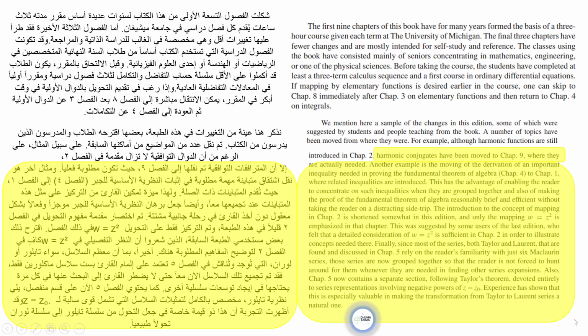This has the advantage of enabling the reader to concentrate on such inequalities when they are grouped together, and also of making the proof of the fundamental theorem of algebra reasonably brief and efficient, without taking the reader on a distracting side trip. The introduction to the concept of mapping in Chapter 2 is shortened somewhat in this edition, and only the mapping w equals z squared is emphasized in that chapter. This was suggested by some users of the last edition, who felt that a detailed consideration of w equals z squared is sufficient in Chapter 2 in order to illustrate concepts needed there.